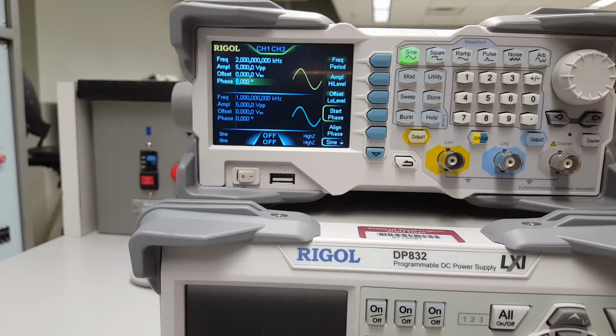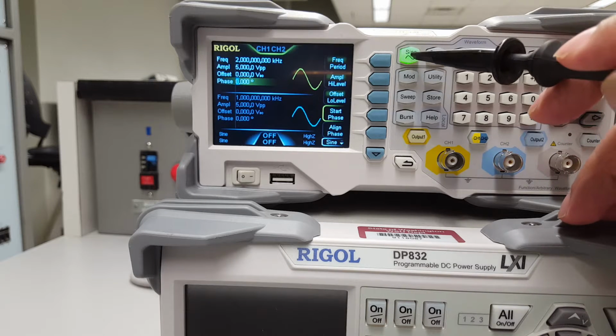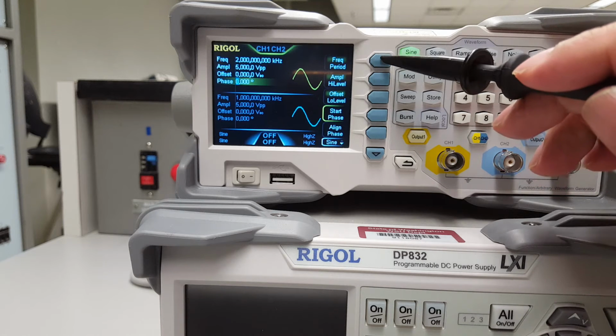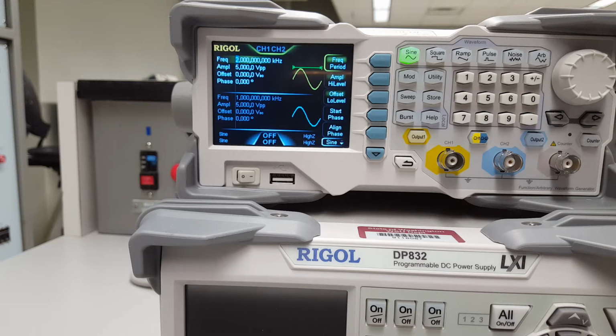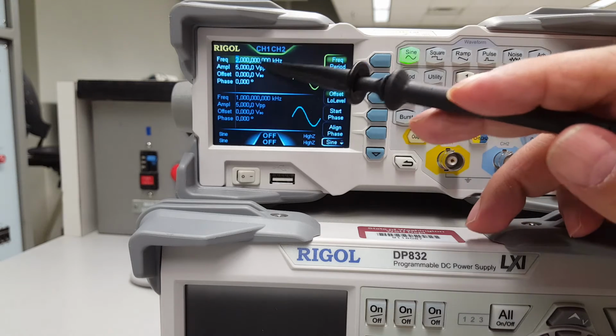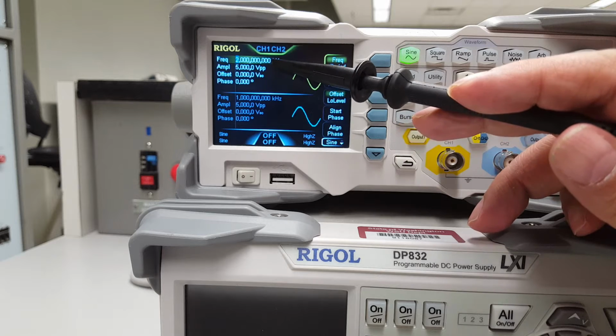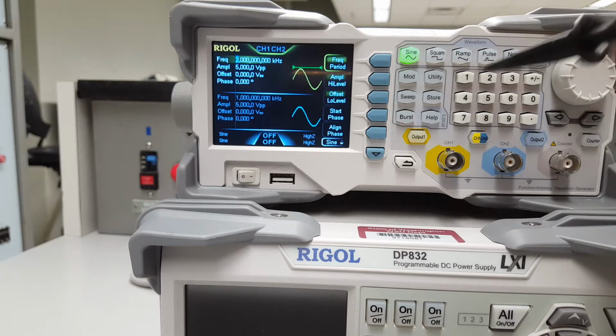So to adjust the amplitude or the frequency or the DC offset, you can enter the exact values that you want using the keypad over here, or you can use the knob. You can adjust the frequencies using the knob. So if I'm going to select, for example, a sine wave, and I'm going to change the frequencies, I'm going to click on this button. This will change the frequency for us. Right now the frequency is set at 2 kilohertz. So I can adjust it to 1 kilohertz.